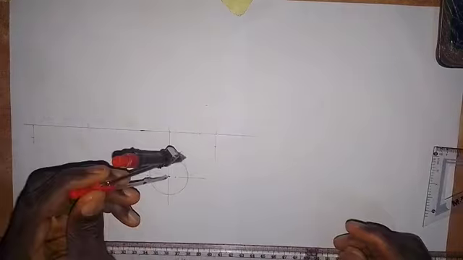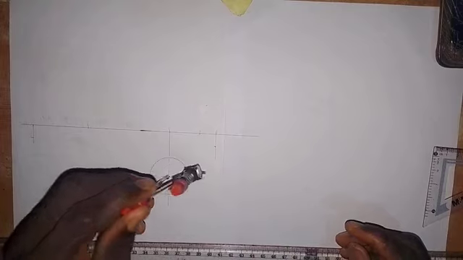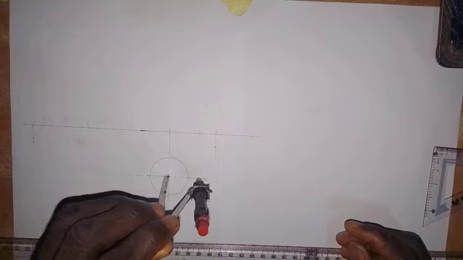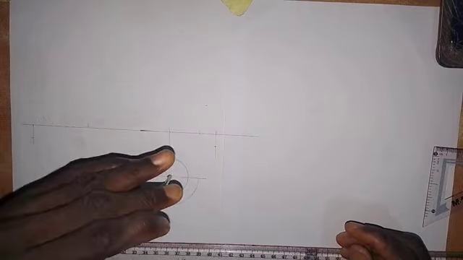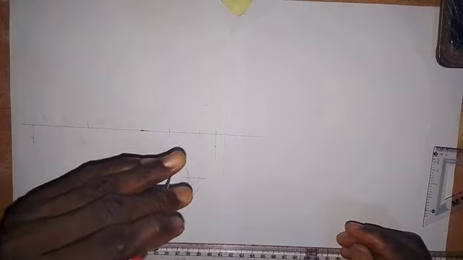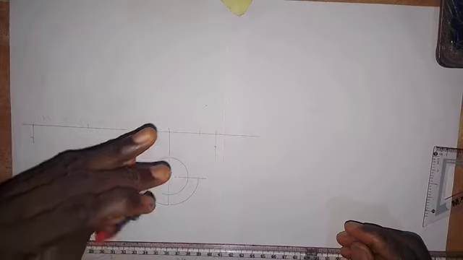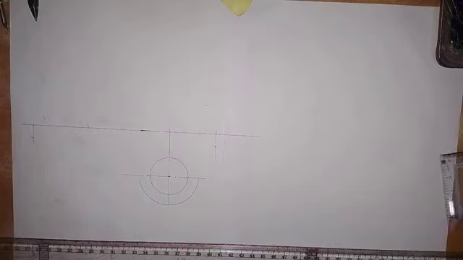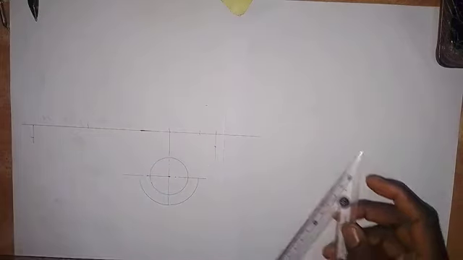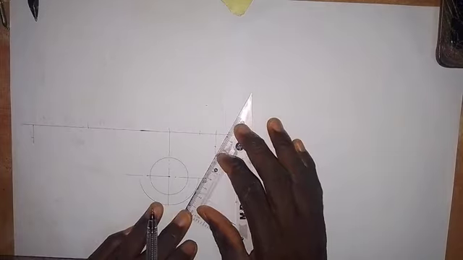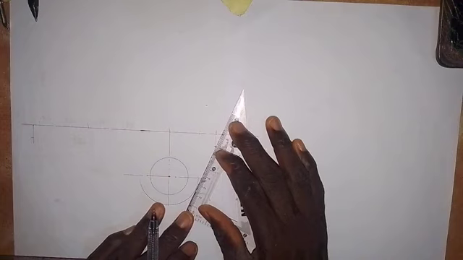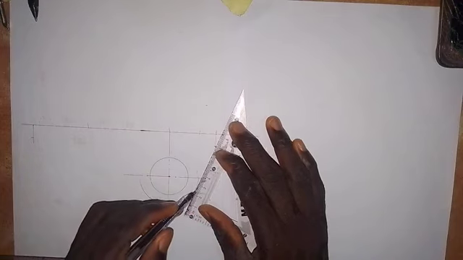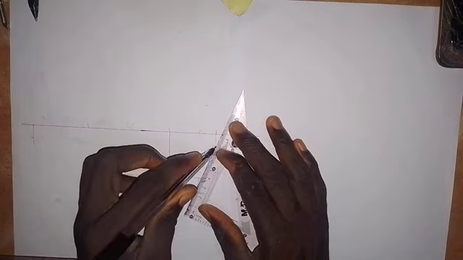So I put the pinpoint here and I will draw an arc like this. I'll just stop it here for now. If I need to make it thick, I'll do that. So what I need to do now is to join a point on this arc to this point where we have that 12. So I will join these 2 points together like this.